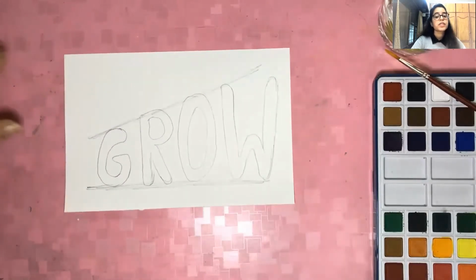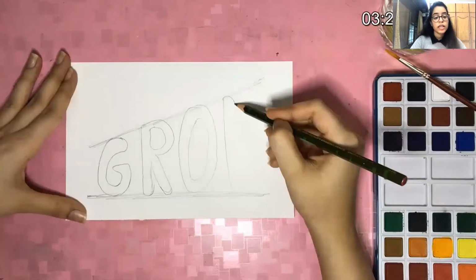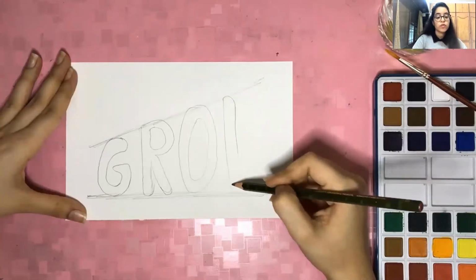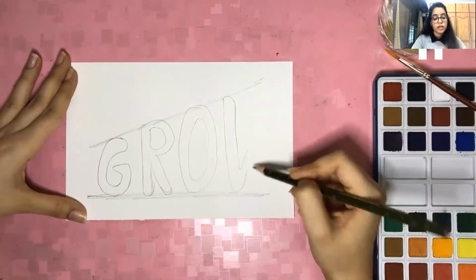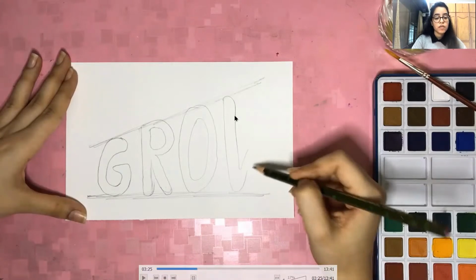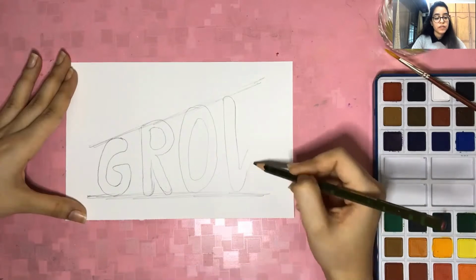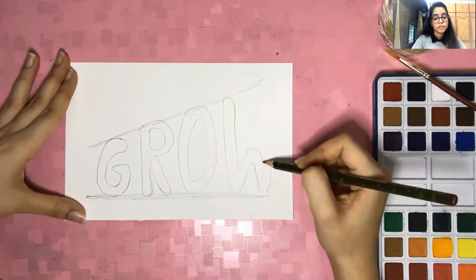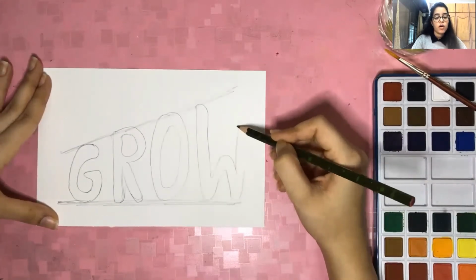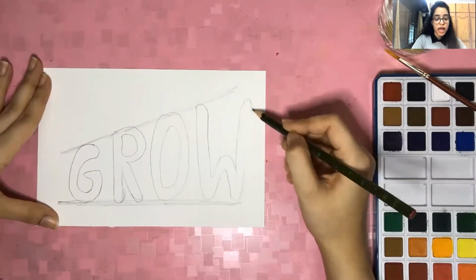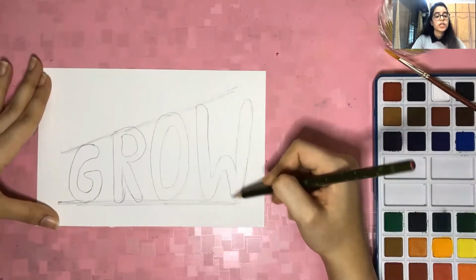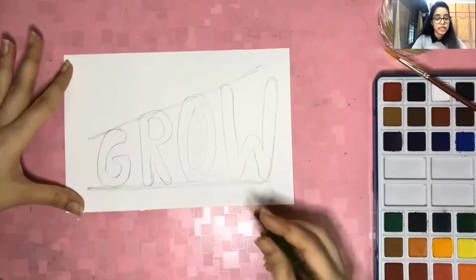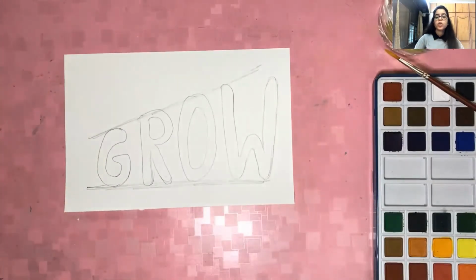So if you see, the word is grow, and I'm quickly repeating this alphabet W for you. So we start by creating the first half of W. We start by giving these two parallel lines and extend it upwards. Then we extend it downwards and then again go upwards. All right, so there we go. We have the word grow. So the word illustration here is grow. So we are going to illustrate this word grow.